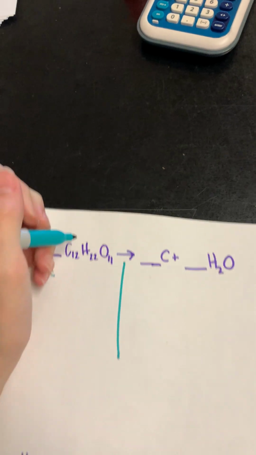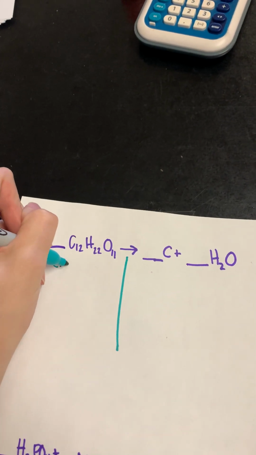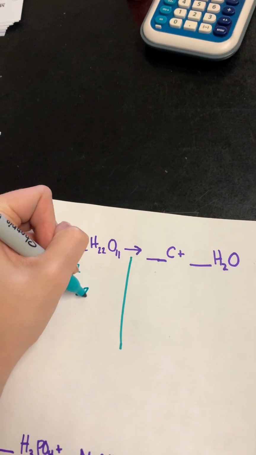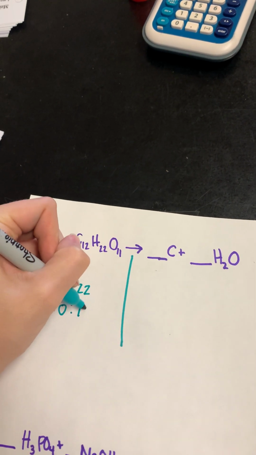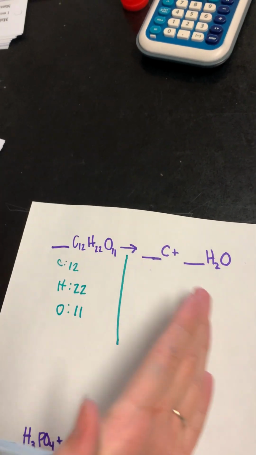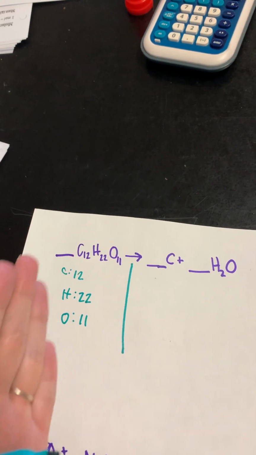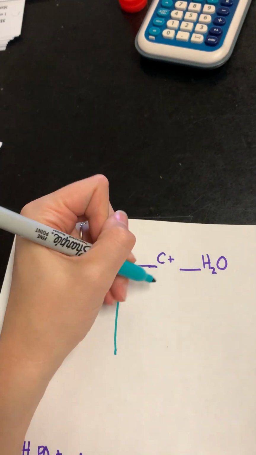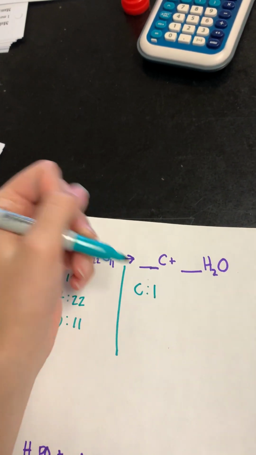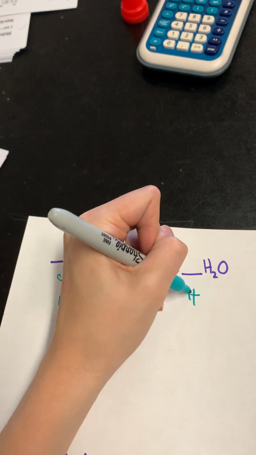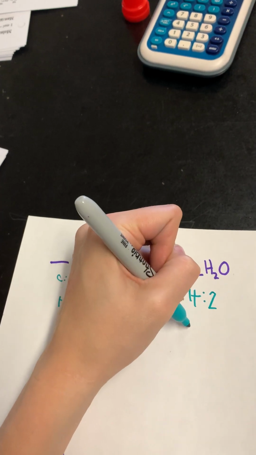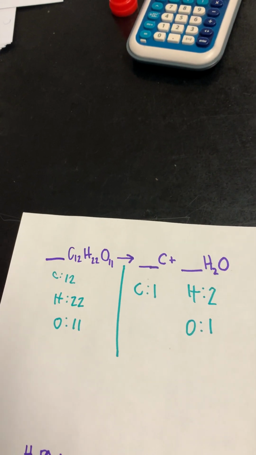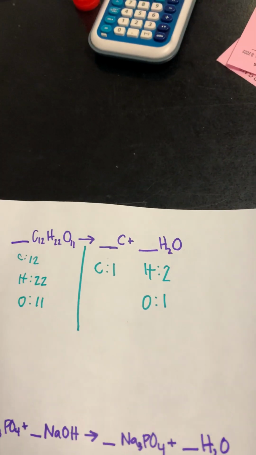So we have 12 carbons, 22 hydrogens, and 11 oxygens on this side of the equation, the reactant side. Reactant is the left-hand side of the arrow. On the right-hand side, our products, we have one carbon, two hydrogens, and one oxygen. And now we've got to go ahead and balance these.